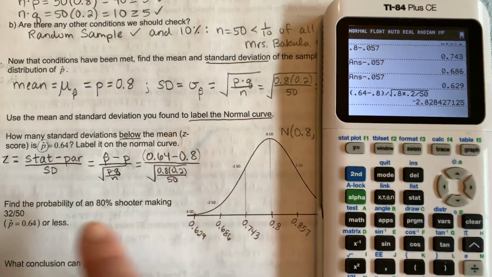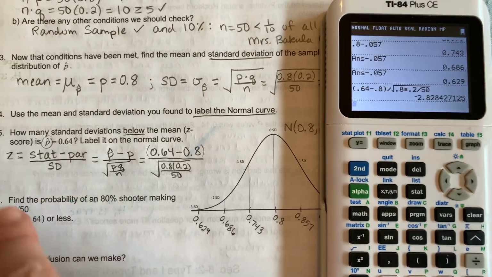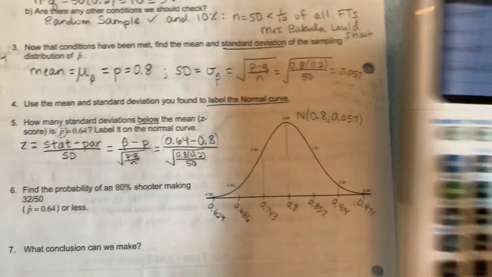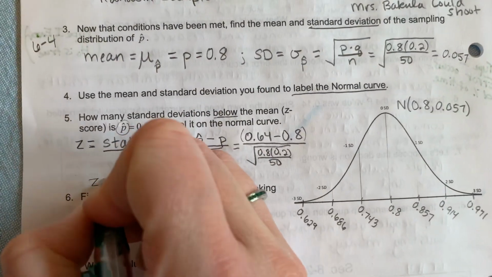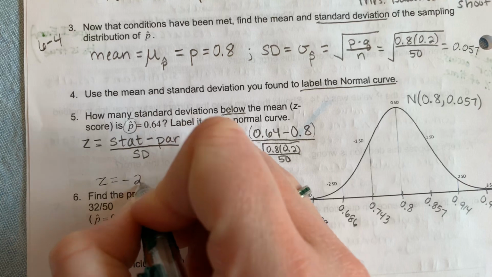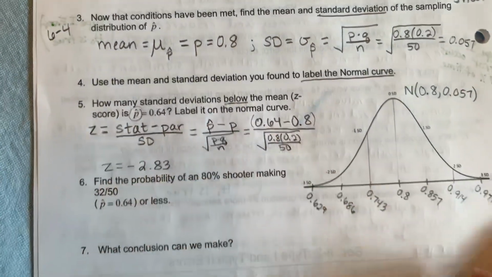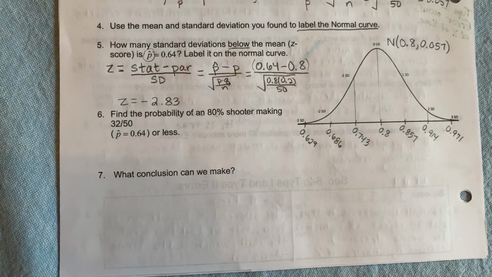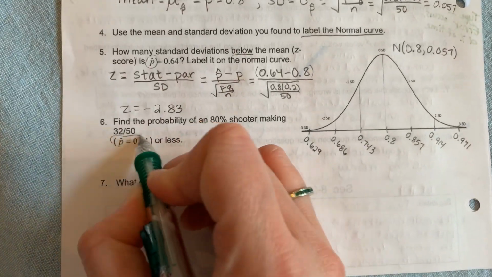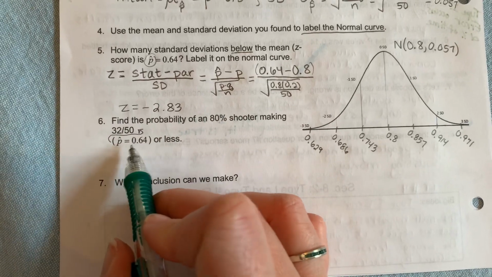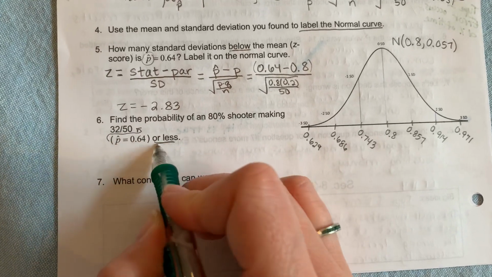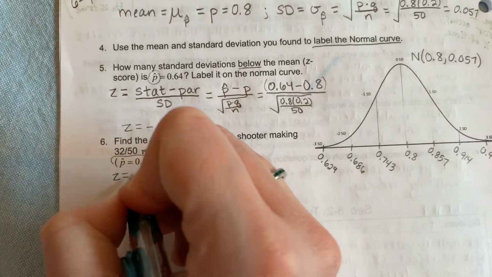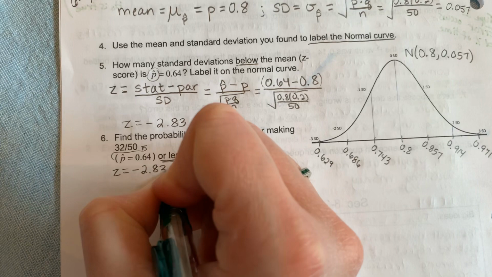Now remember, this is a z-score. I'm going to use table A next, and table A only has 2 decimal places, so I'm going to round to negative 2.83. Okay, so z is negative 2.83. And then it says, find the probability of an 80% shooter making 32 out of 50. Oh, I really meant for this to be up here. 32 out of 50 is a p hat equal to 0.64 or less. Okay, so I know that z is equal to negative 2.83.